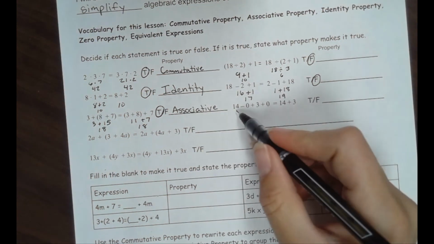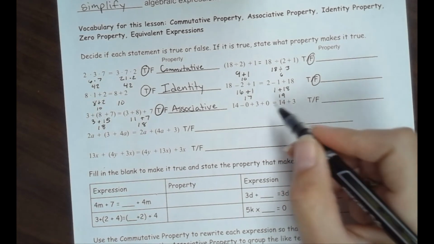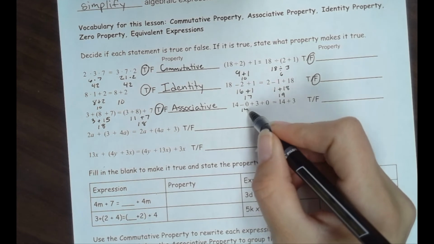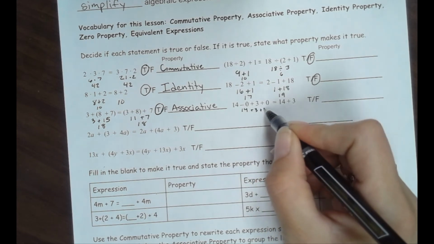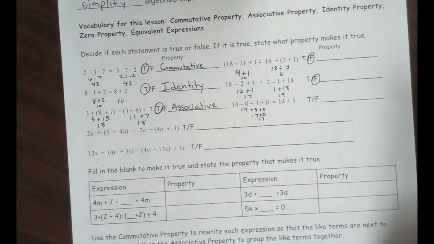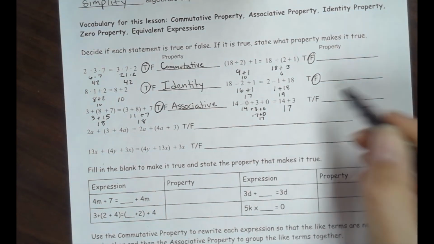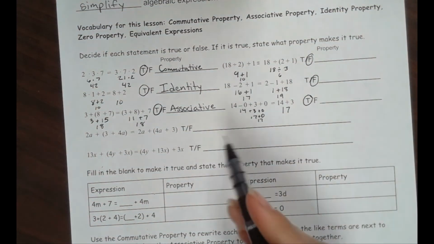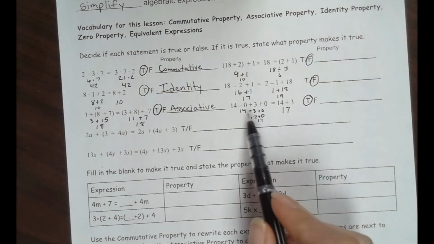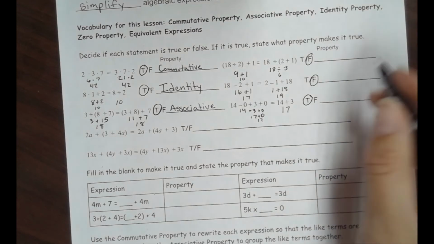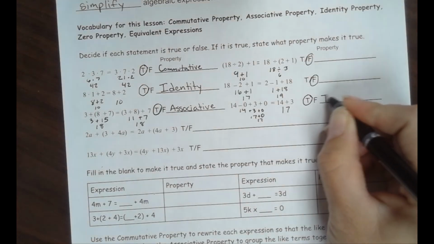Let's try this one. 14 minus 0 plus 3 plus 0 equals 14 plus 3. Well, 14 minus 0 is 14. Plus 3 plus 0. 17 plus 0 is going to give me 17. This gives me 17, so yes, these are equal. What property is happening here? Well, if I minus 0, it didn't change 14. If I add 0, it didn't change 3. So this would be the identity property.